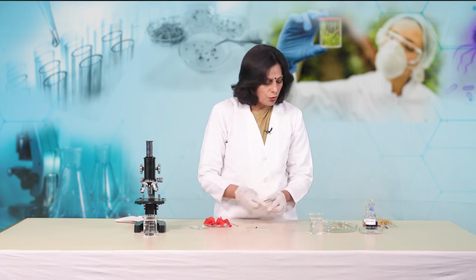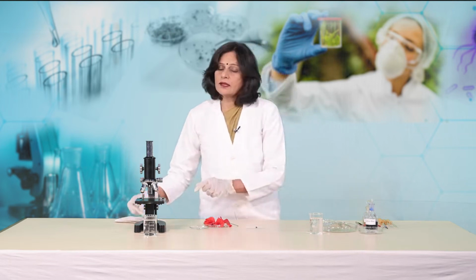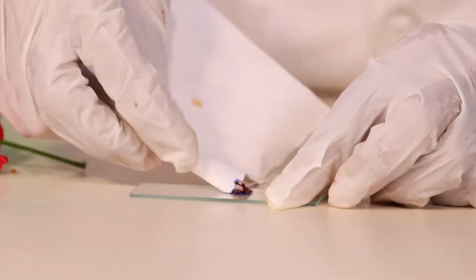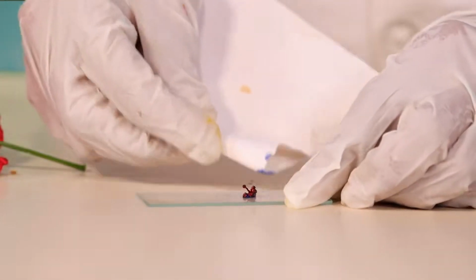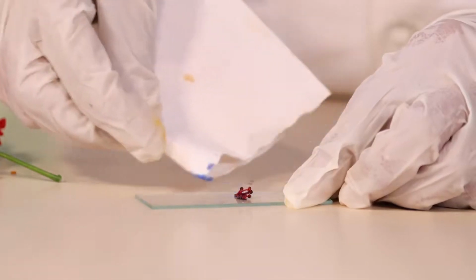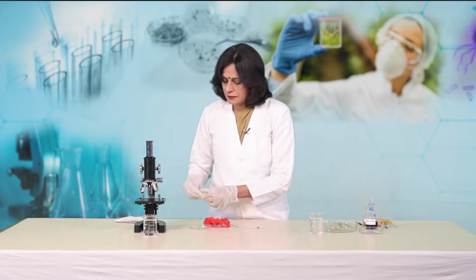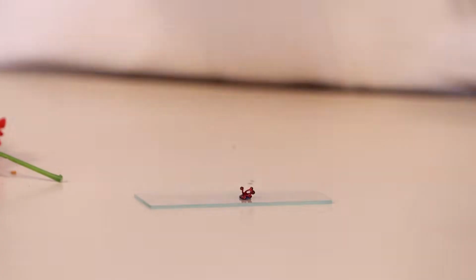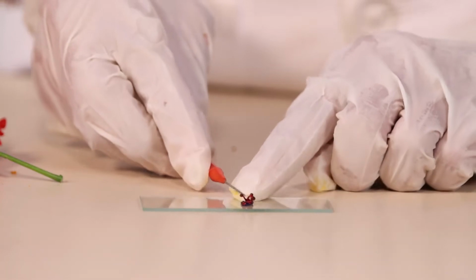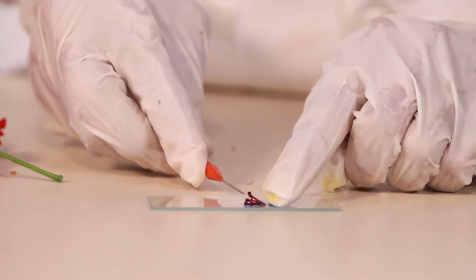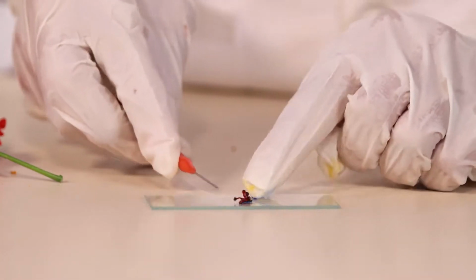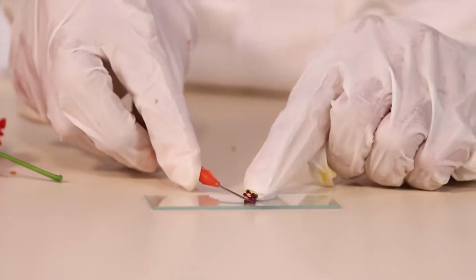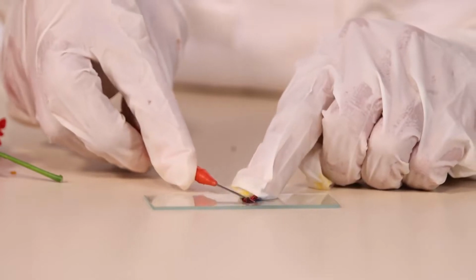Now, we have to remove the excess of stain with the help of the blotting paper, like this, and with the help of this needle we are going to just cut this stigma, because now we have to observe the germinated pollen grain, that is, we will be looking for the pollen tube.